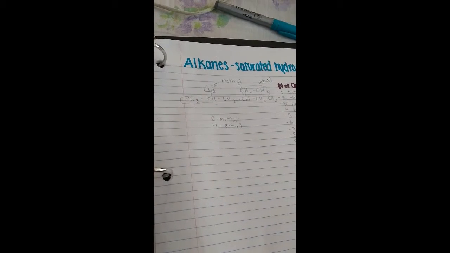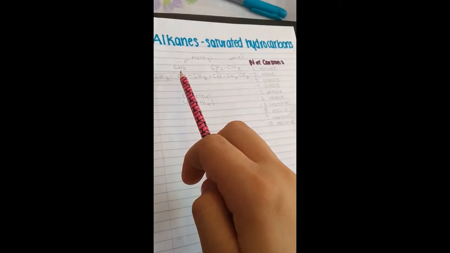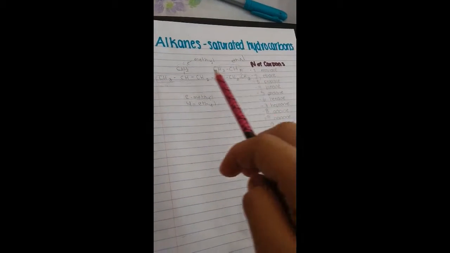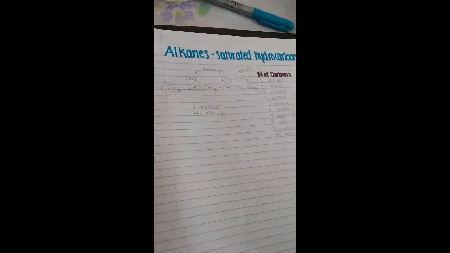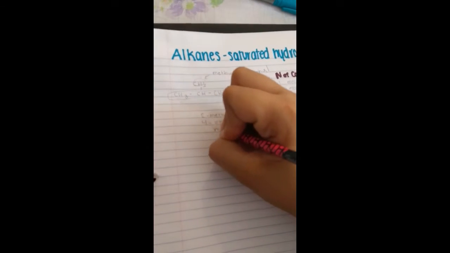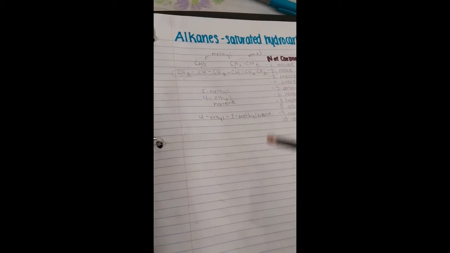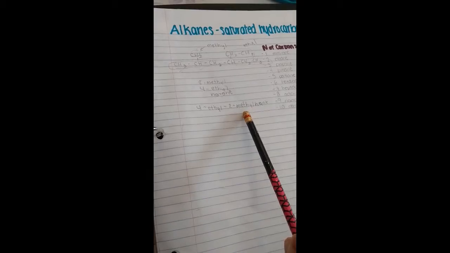We are going to name the parent chain with the prefix. We need to count the parent chain. 1, 2, 3, 4, 5, 6. 6 is hexane. So we have hexane. Numbers from numbers are separated with commas and numbers from letters with hyphens. So the name of this alkane is 4-ethyl-2-methylhexane.